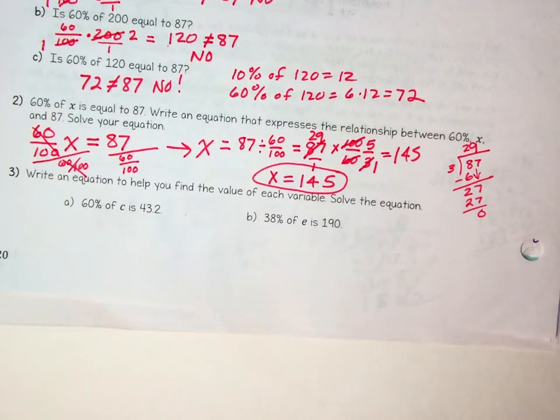Okay, so moving on to part 3. Write an equation to help you find the value of each variable. Solve the equation. 60% of C is 43.2.